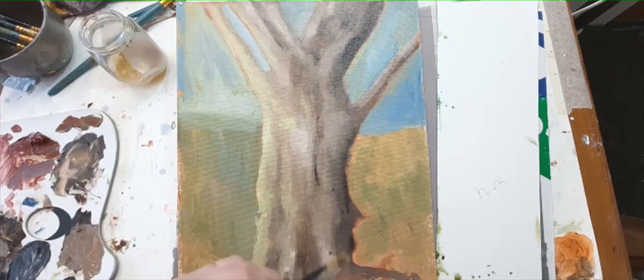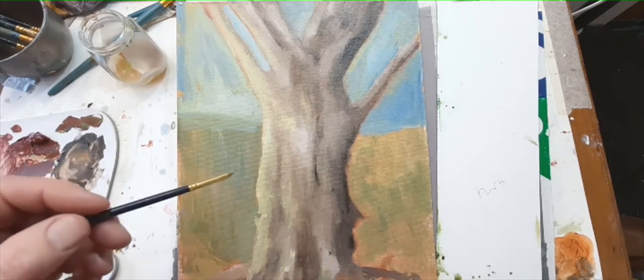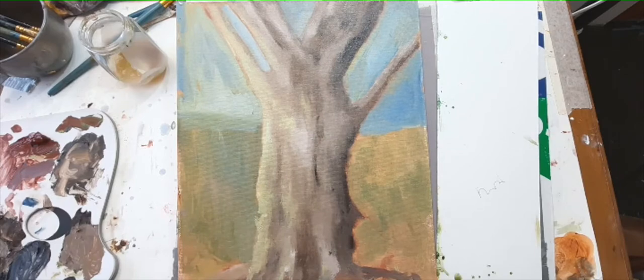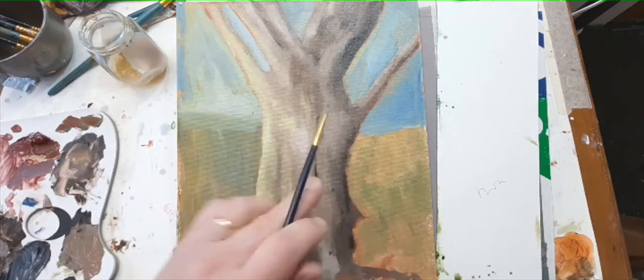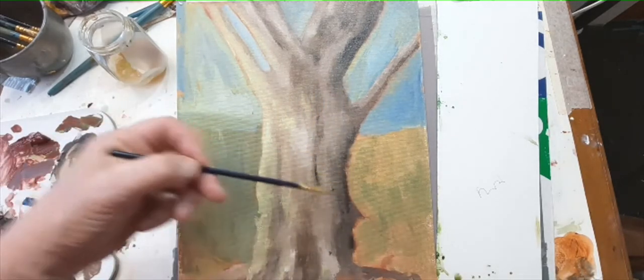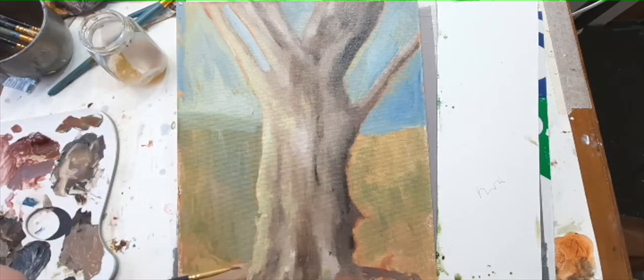So we could do two things at this point. We could continue by adding, because we've lost a bit of tone. The dark that was really dark here is not as dark because I've been pulling it around. I can go back, I suppose, if you wish. One option is to keep on working wet into wet.